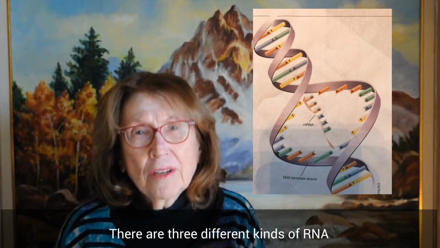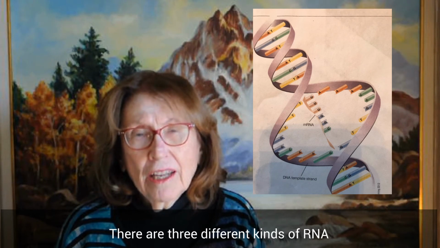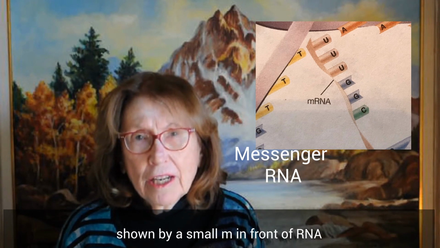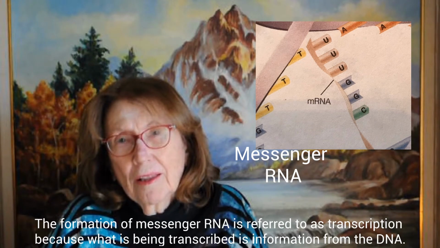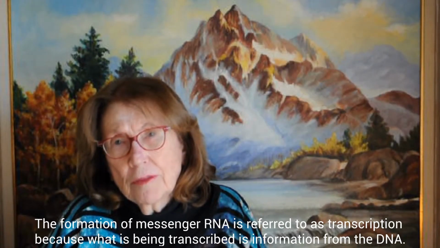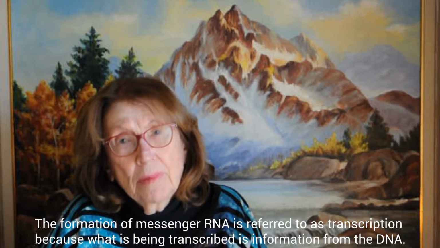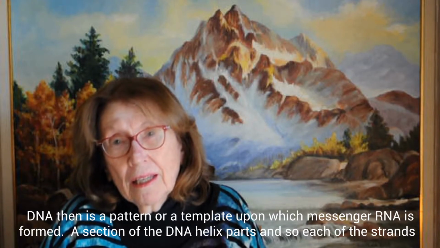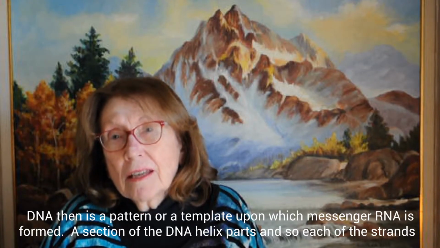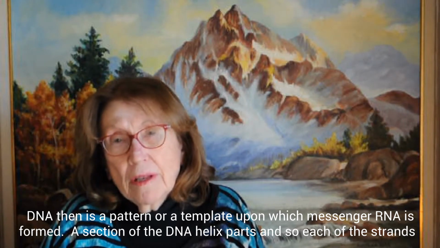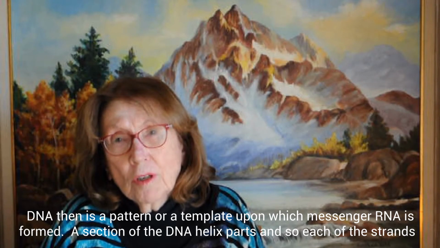There are three different kinds of RNA. Messenger RNA, shown by a small m in front of RNA. The formation of messenger RNA is referred to as transcription because what is being transcribed is information from the DNA. DNA then is a pattern or a template upon which messenger RNA is formed.